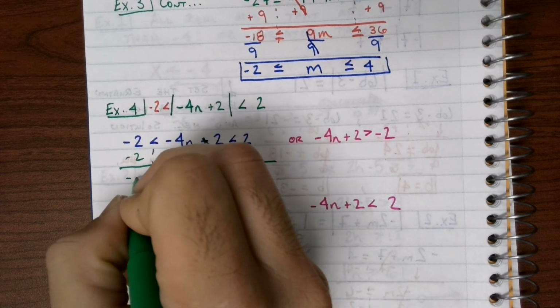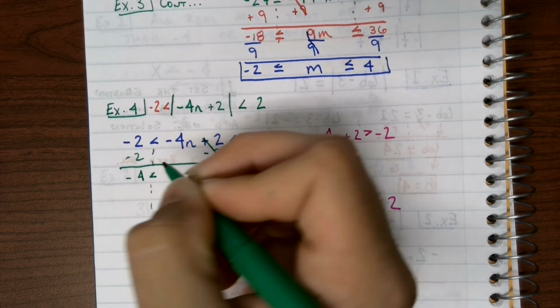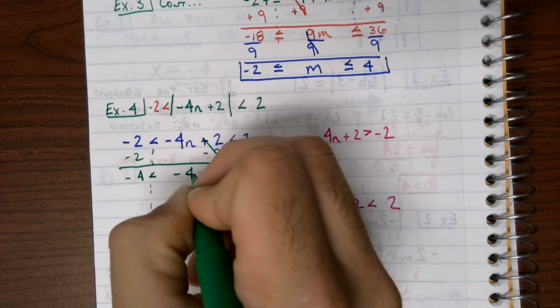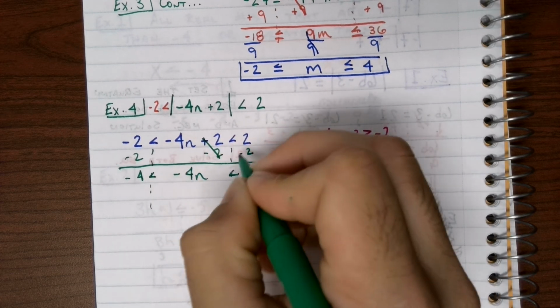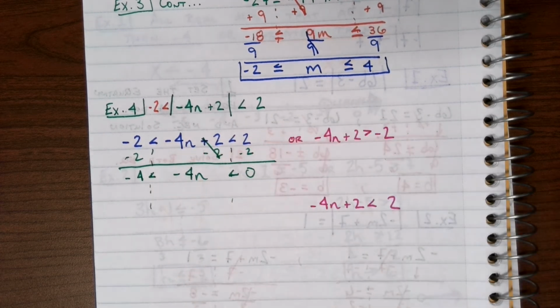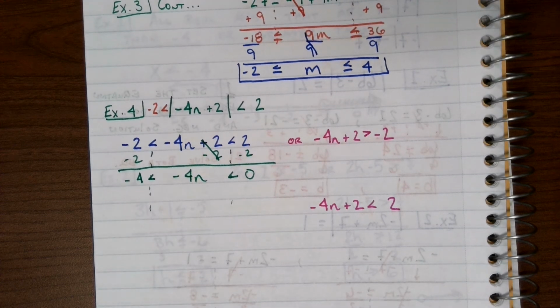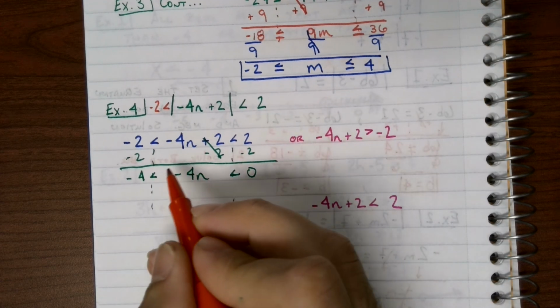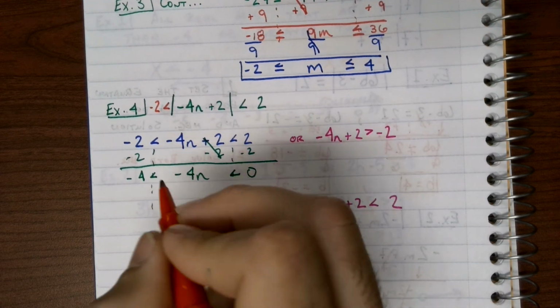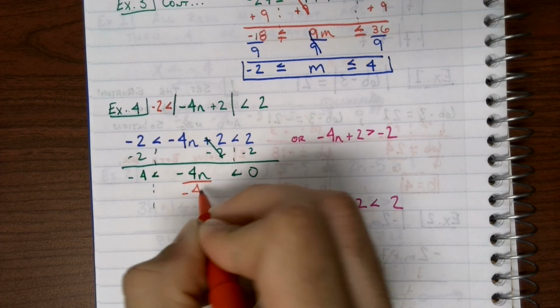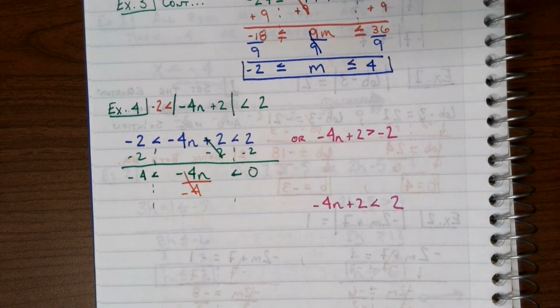Negative 2 minus 2 is negative 4. Bring down my sign. Negative 4n. And then 2 minus 2 is going to give me 0. Now, what are we dividing by here? What am I dividing by right here? Negative 4. Ding, ding, ding, a negative to tell you to do something. What are we doing with that negative?